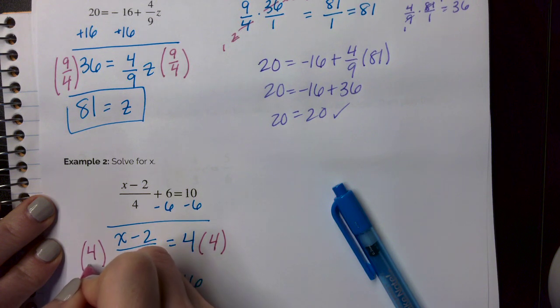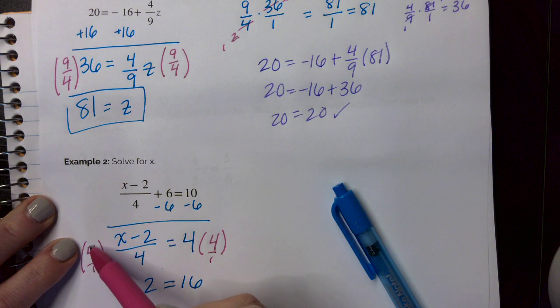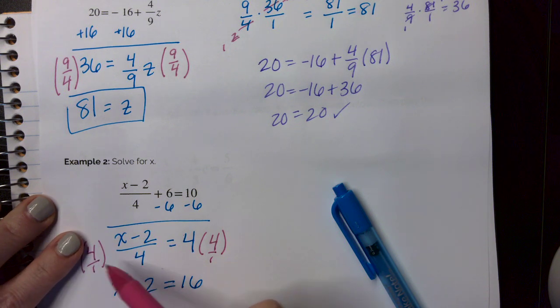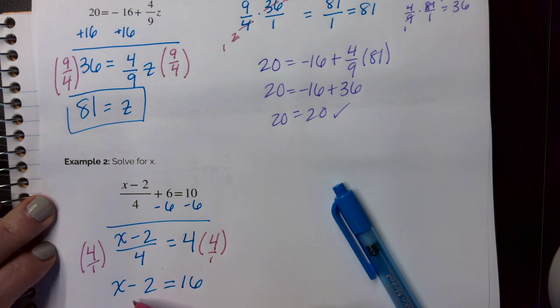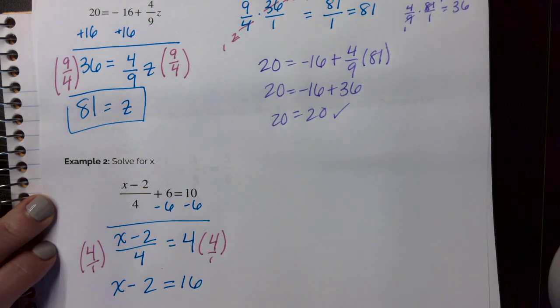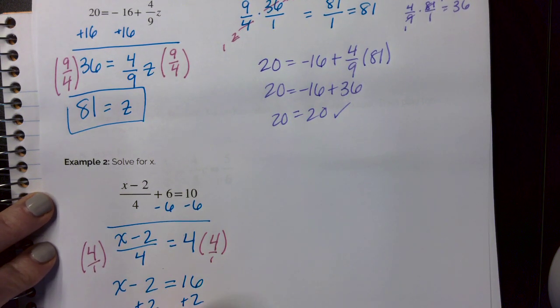Right, this is the same as multiplying over 4 over 1 if you wanted. And so when you say cross simplify here, you really cancel out this 4 and are just left with x minus 2. Then we can add 2 to each side and get x equals 18.